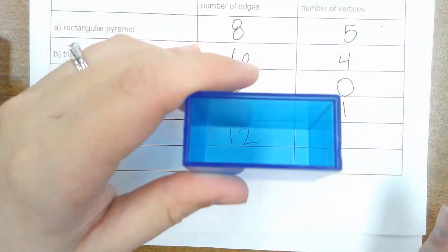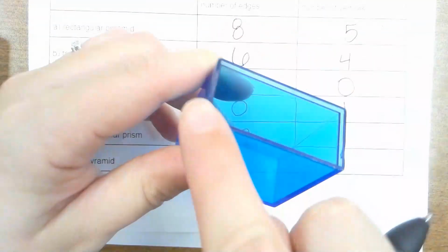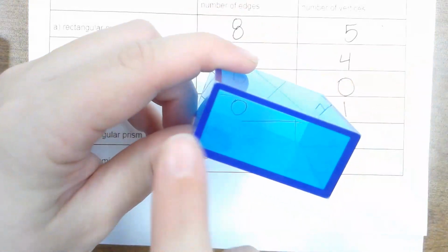Vertices, again, are all your corners or the points. So I have 1, 2, 3, 4, 5, 6, 7, 8.